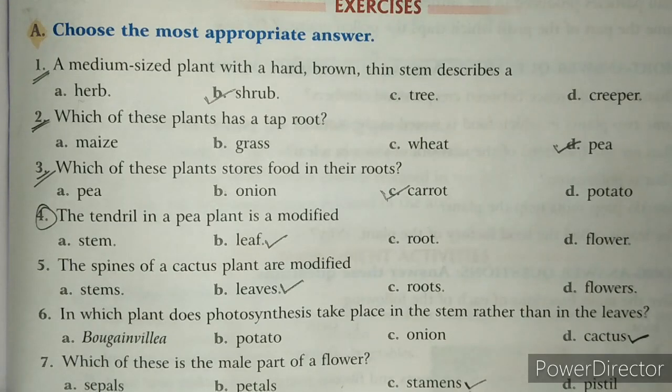Let's see the third one. Which of these plants stores food in their roots? Our options are pea, onion, carrot and potato. So students, pea is a kind of fruit, okay, and onion is an underground stem known as a bulb. Carrot is the right answer. Carrot is a root and potato is a stem. So carrot is the right answer for this question.